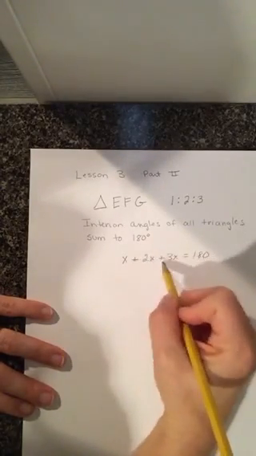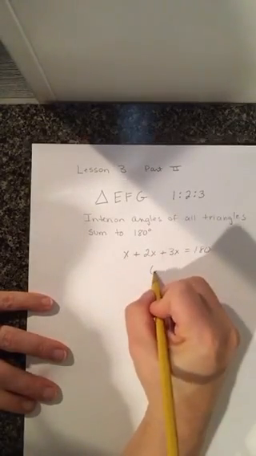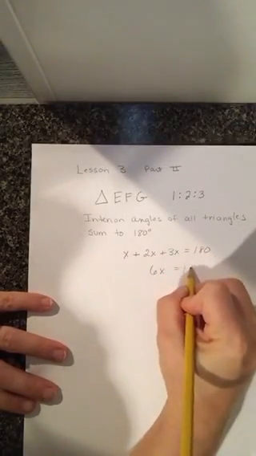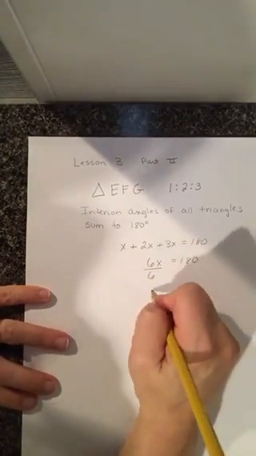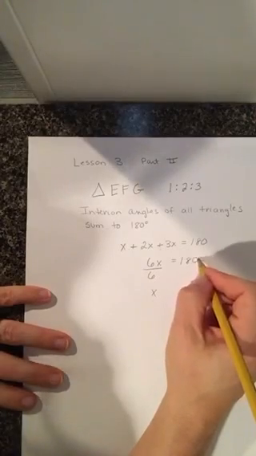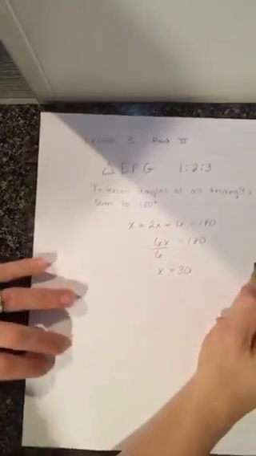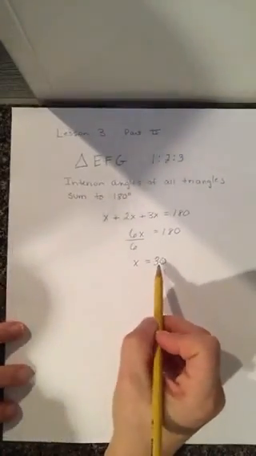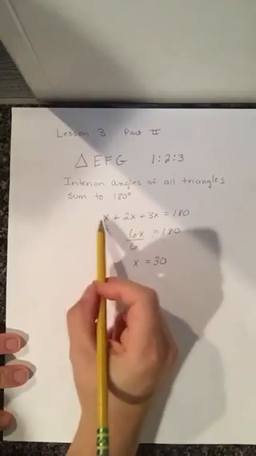So now we're going to combine like terms, and we end up with 3 plus 2 plus 1 to give us 6x equals 180 degrees. We're going to divide both sides by 6 to solve for x. 6 can go into 18 3 times, and 6 goes into 0 0 times. So x equals 30.